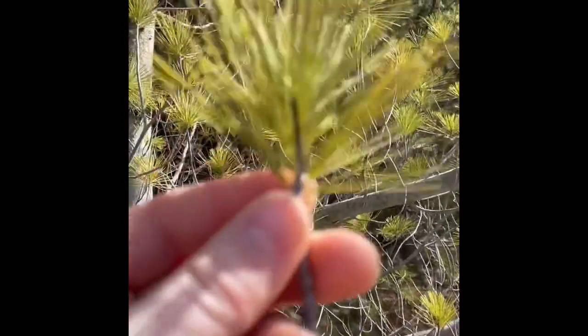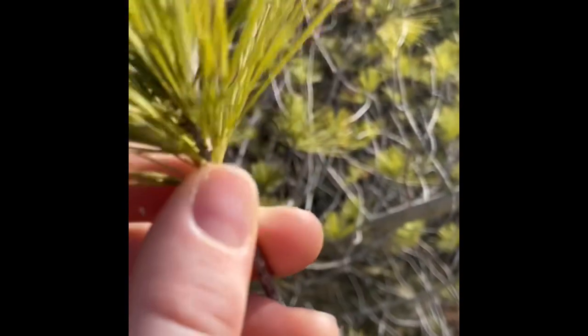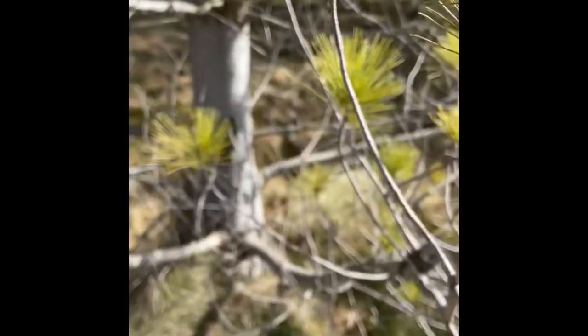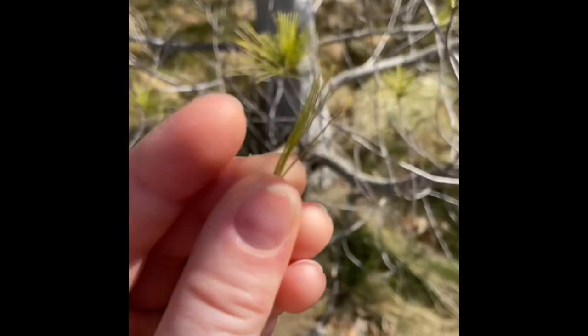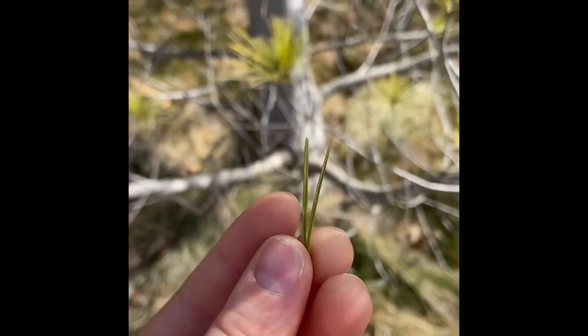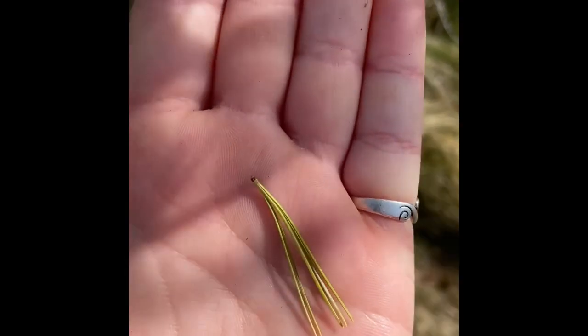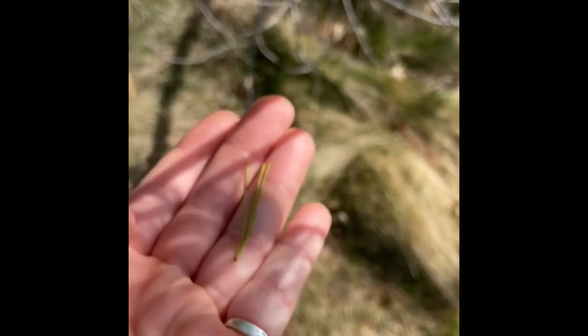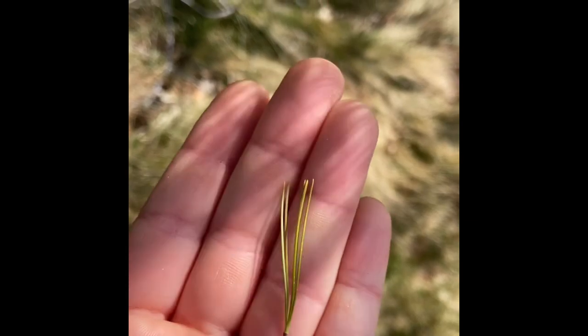I'll go through the needles again. So you can see that there's 5 needles there.